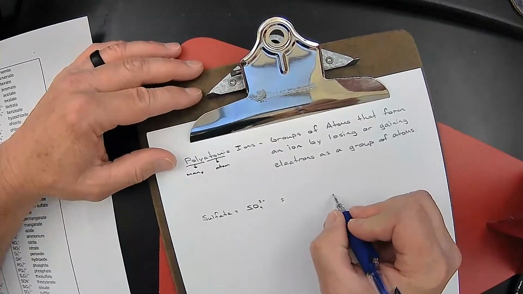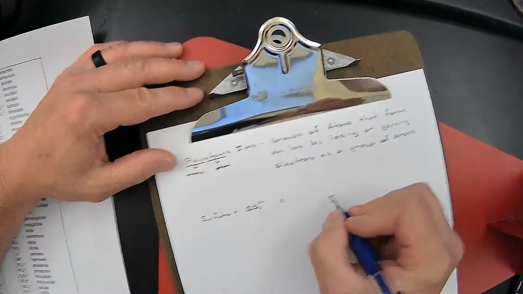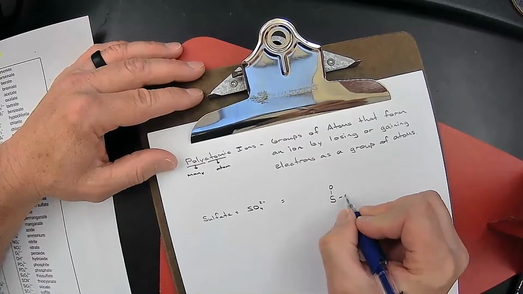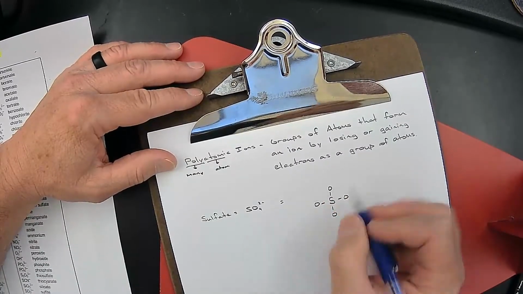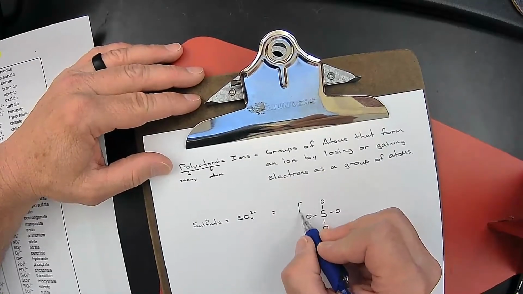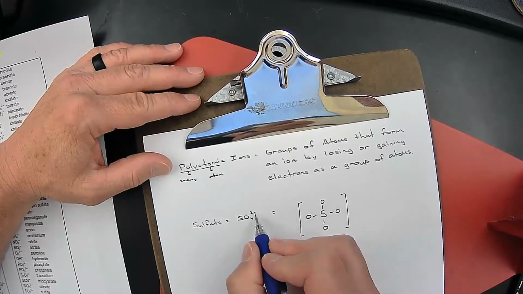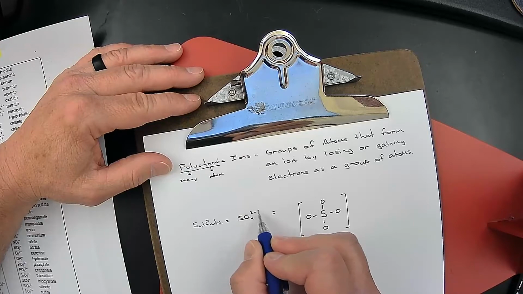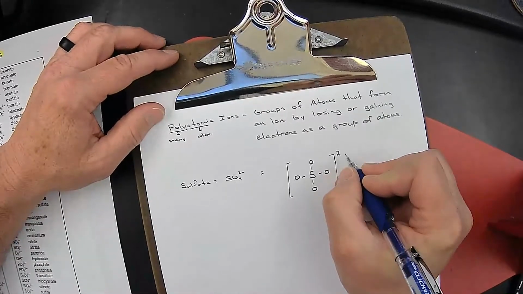What it means is that there is one S connected with 4 O's, and as that group of atoms, the entire group will gain 2 electrons as a group, as a 2 minus.